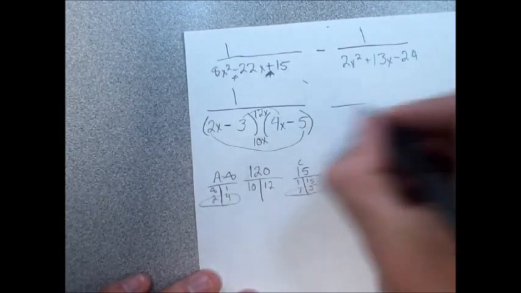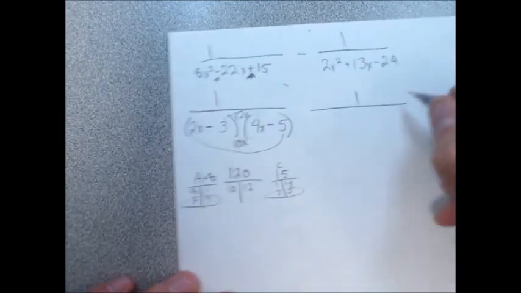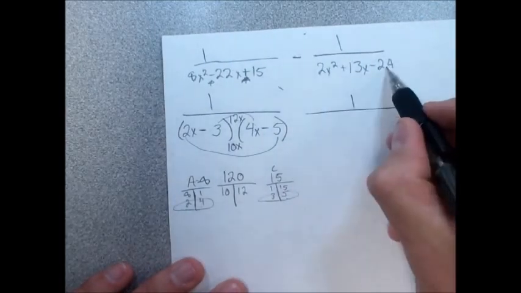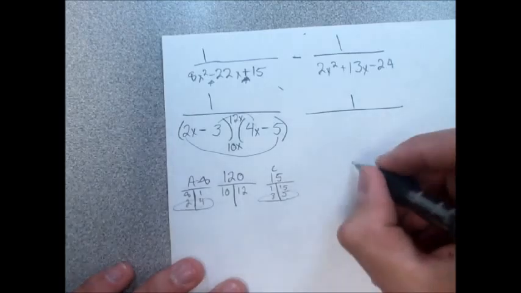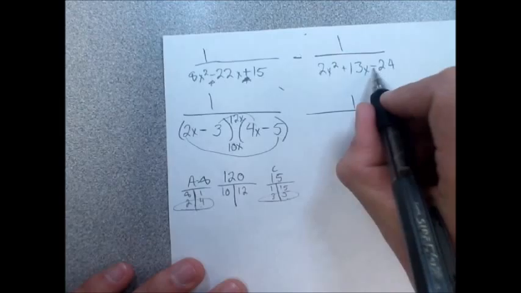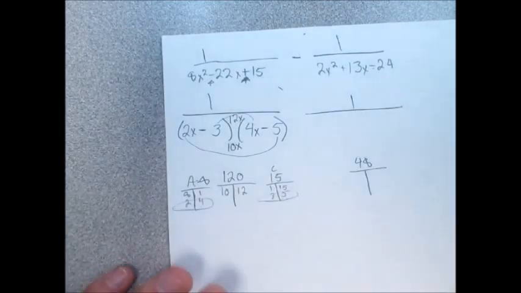Now I have to factor the other one. I'm looking at this one again, and it looks like I'm going to have to do the AC method. AC is 2 times 24, which is 48, and I'm looking for factors of 48 that when subtracted give me 13.